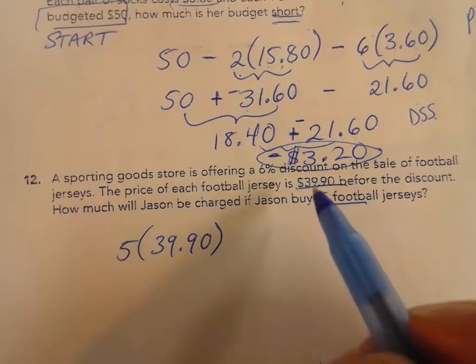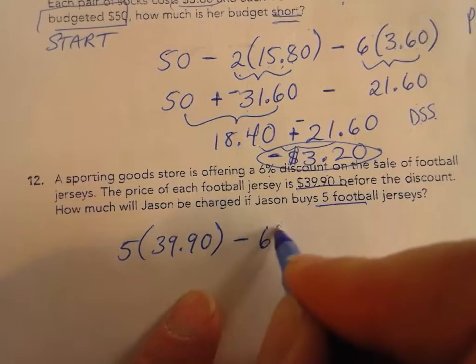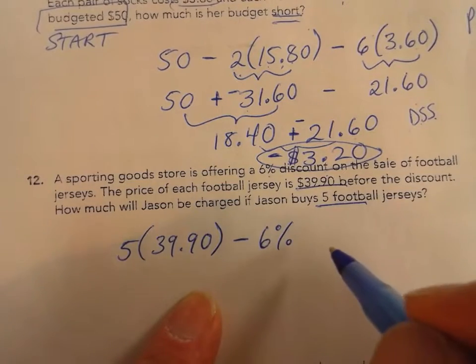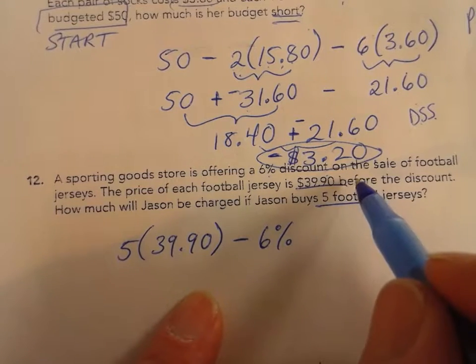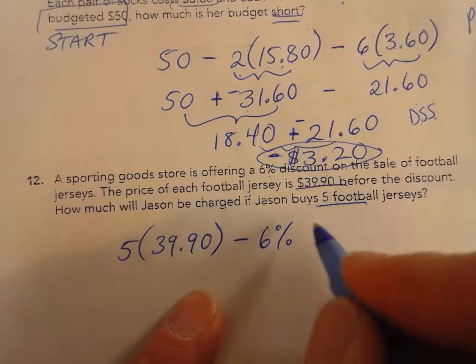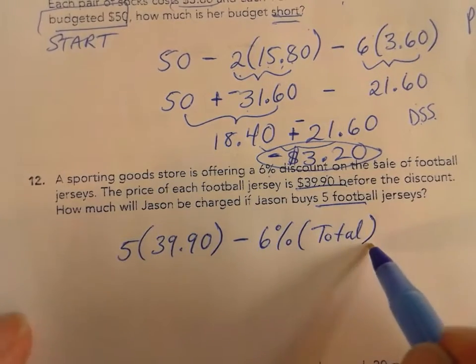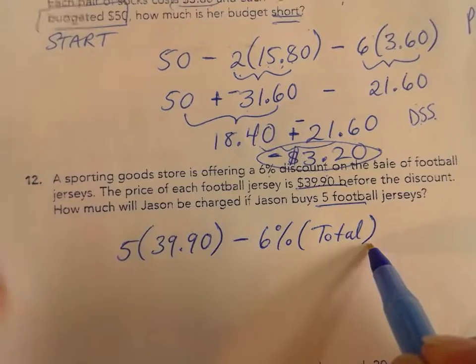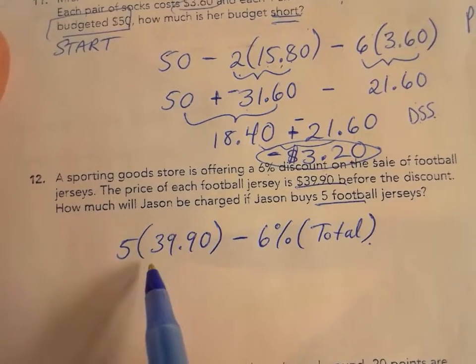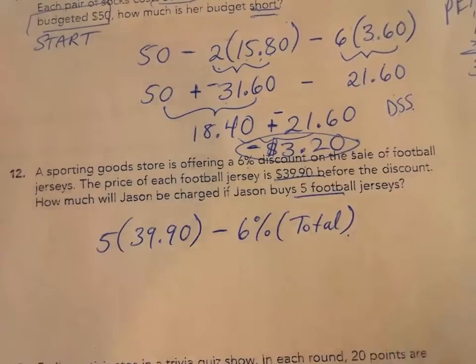But in a minute, there's going to be a discount. I get to take off 6% of, and we talked about that today, 6% of an item, or 6% of the total. So I get to take away 6% of, and I'm just going to write the word total in here for a minute. I'll be able to plug that in a second if I want to. Well, I can start simplifying this if I want. I could really figure out what 5 times all of this will get me. So maybe I will do that work off to the side here.